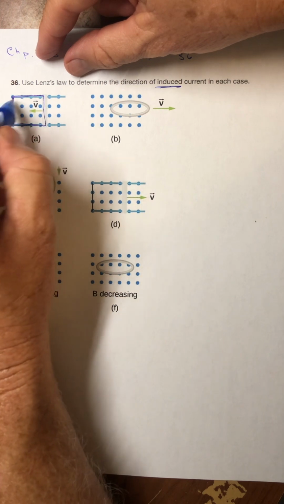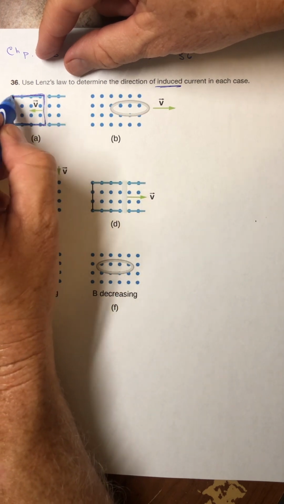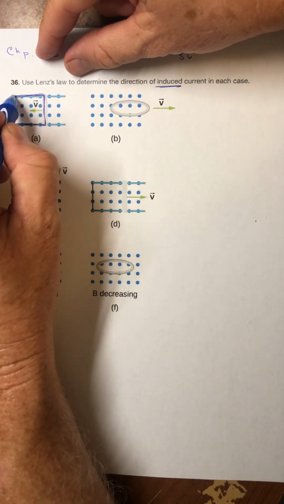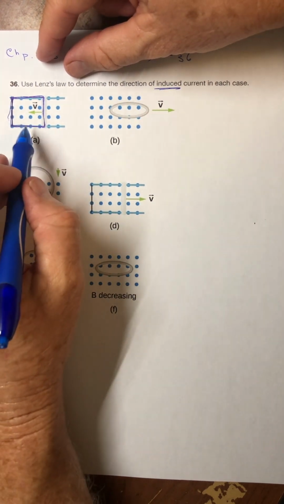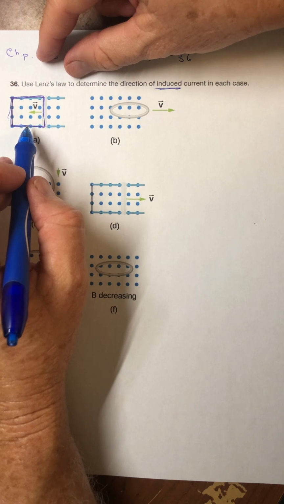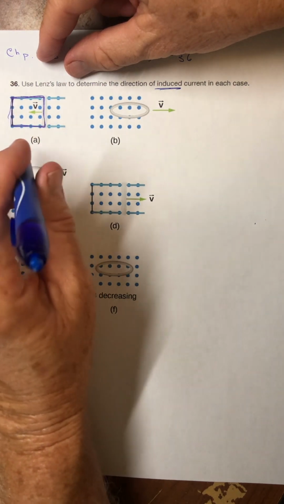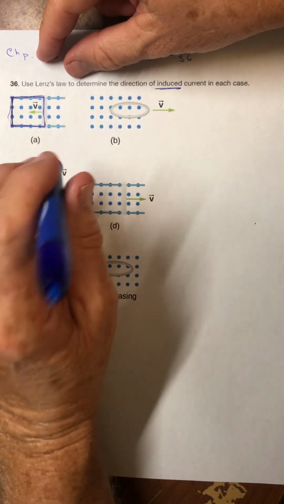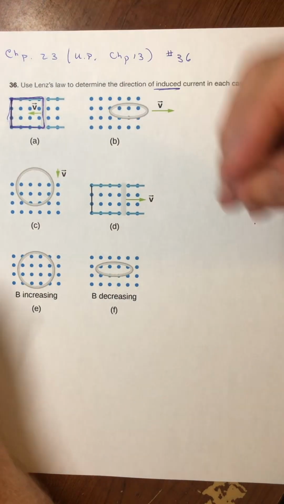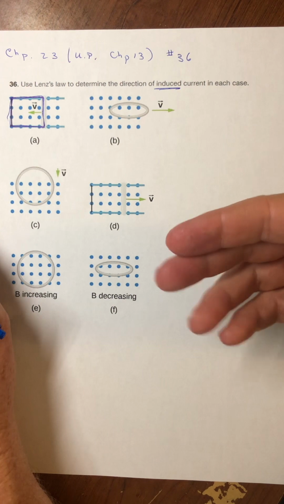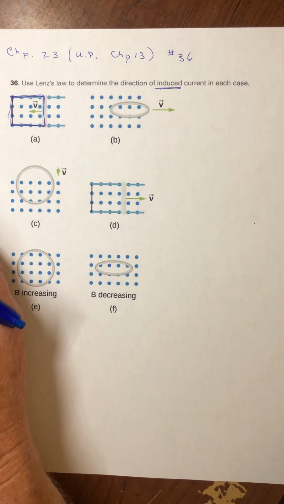If these are all made out of conducting materials, then a current is going to be established. The current is going to be established, thereby making another flux, a secondary flux. That secondary flux is going to be set up in such a way that between the primary and the secondary, it remains unchanged.